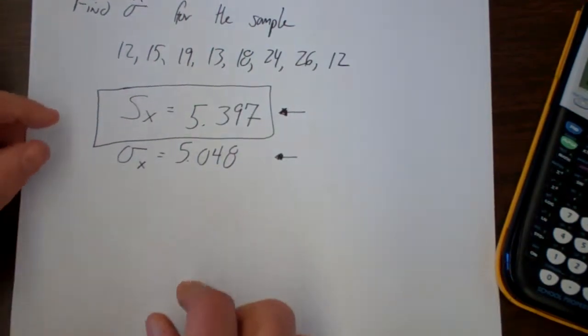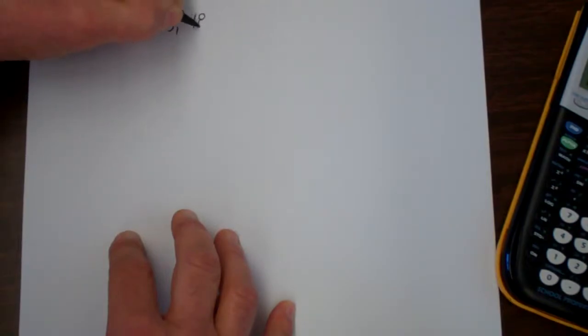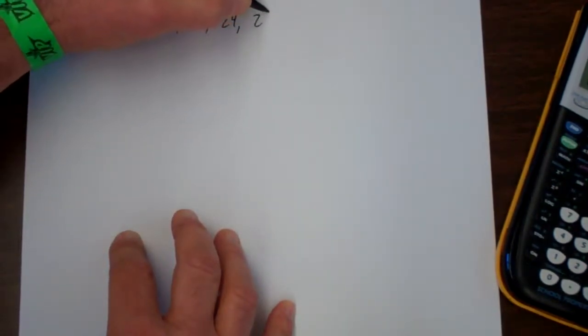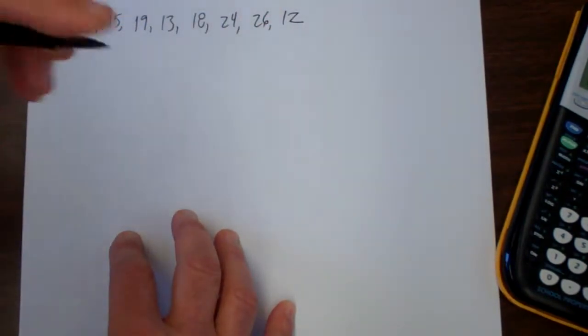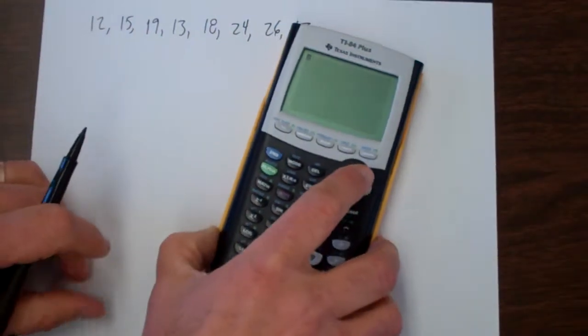Let's say we wanted to do that by hand. You generally wouldn't want to, but you do want to know how to do it, and you'll probably have to calculate it once by hand on an AP test. The first thing you want to do is find the mean.